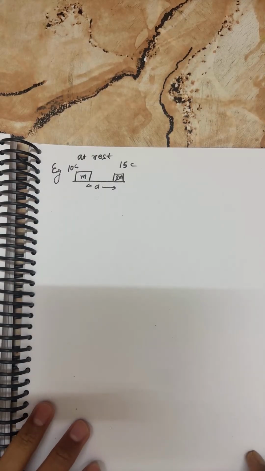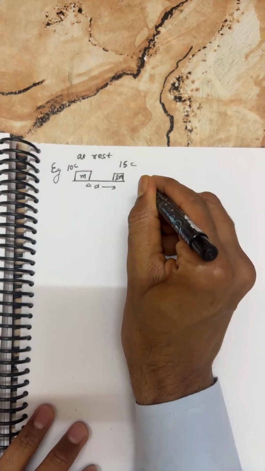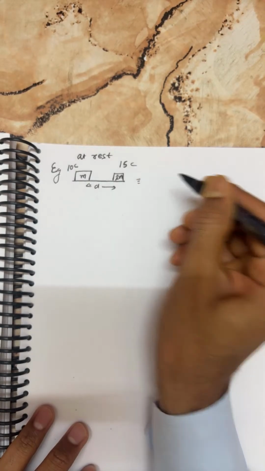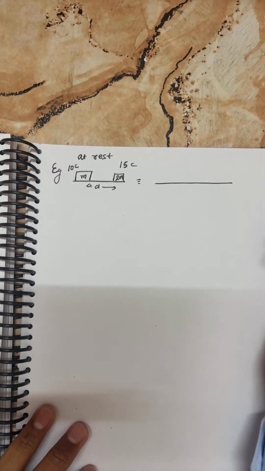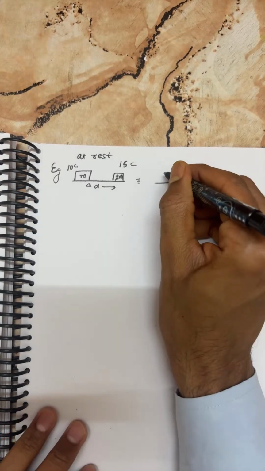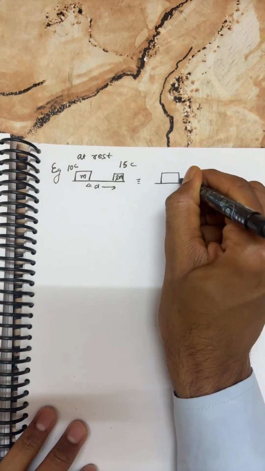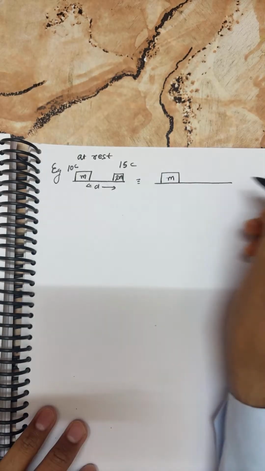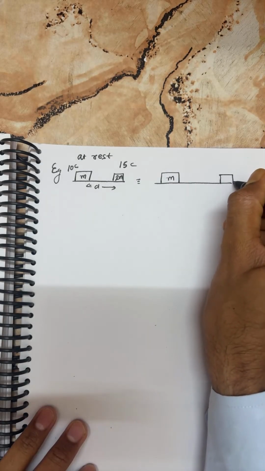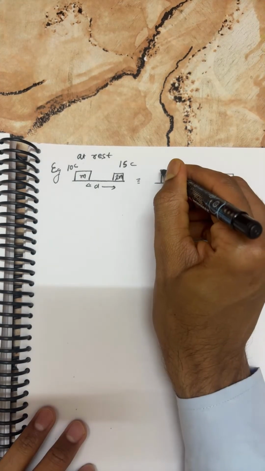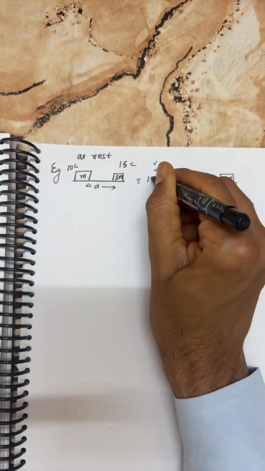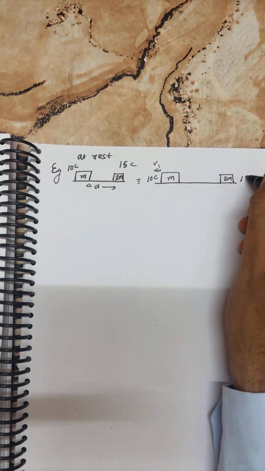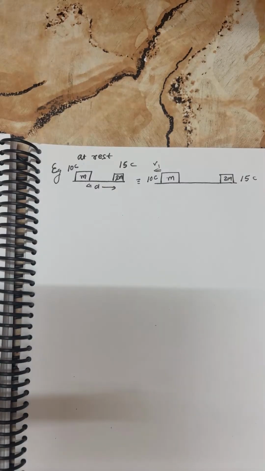Now students, I release both of these particles. The mass remains m for one and 2m for the other. The charges remain as usual, 10 coulomb and 15 coulomb.